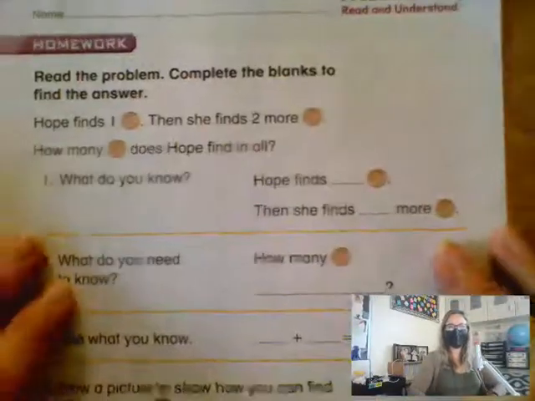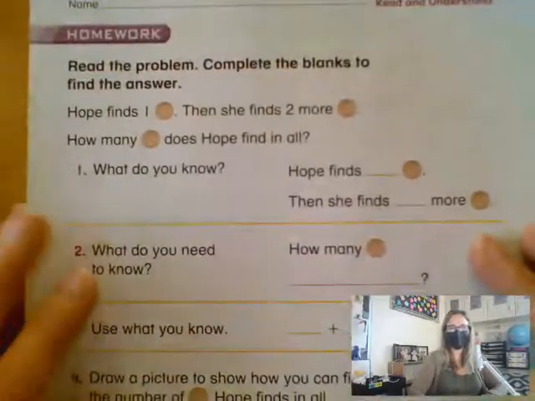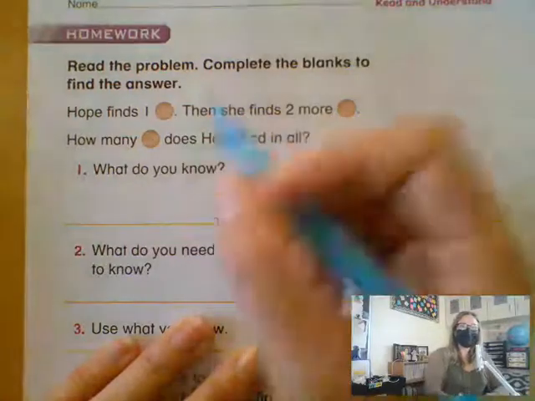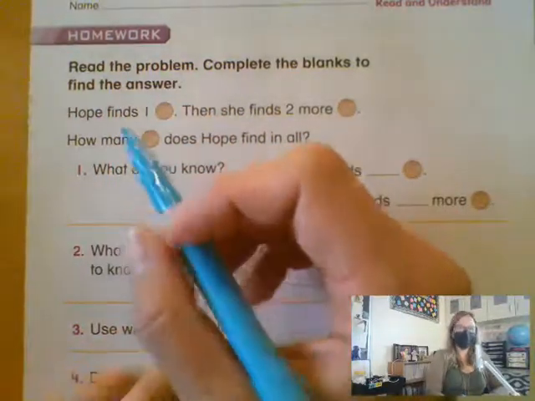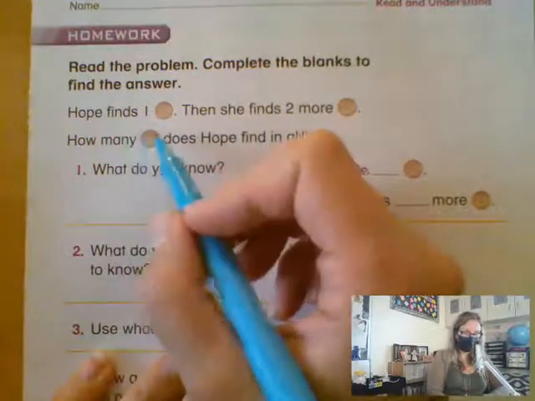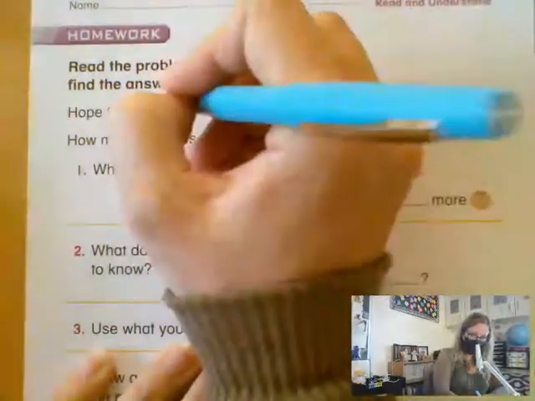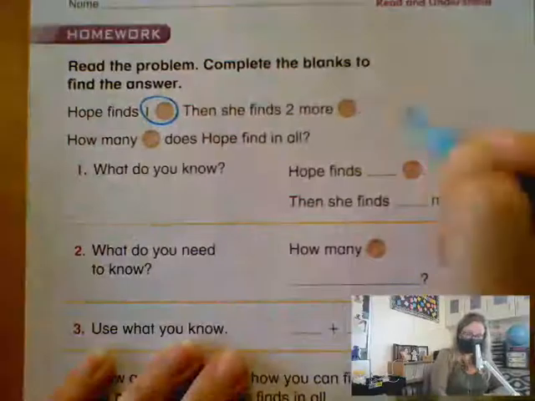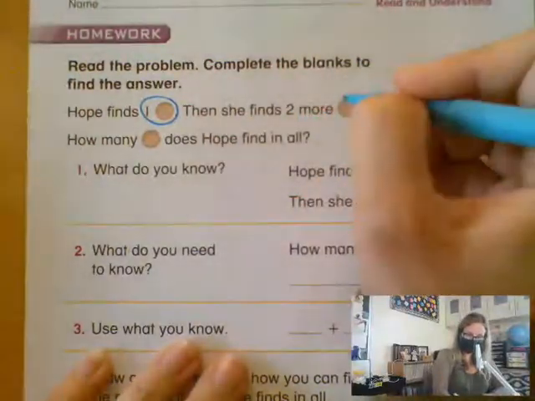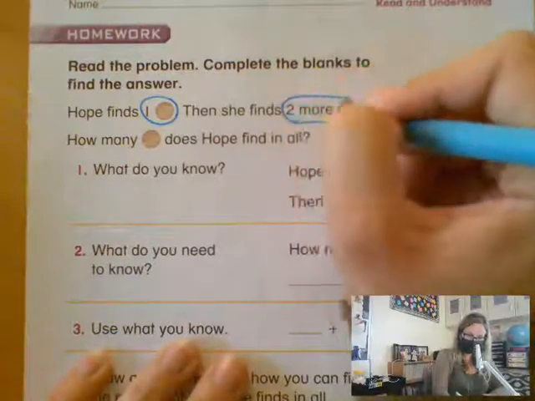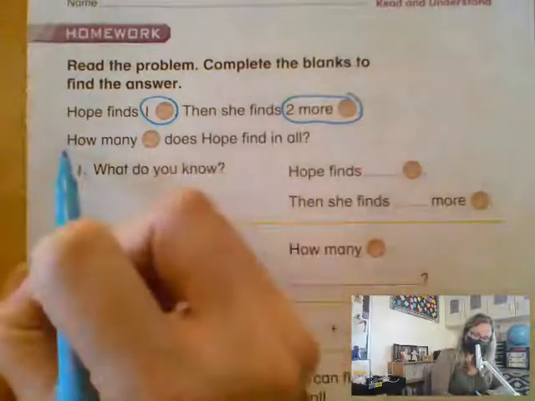Okay, now we're going to go to the top of the next page. It says homework, but we're going to do it right now. Who wants to read it nice and loud? Victoria, be loud. Hope finds 1 penny. Circle 1 penny. Keep going. Then she finds 2 more. Circle 2 more pennies.